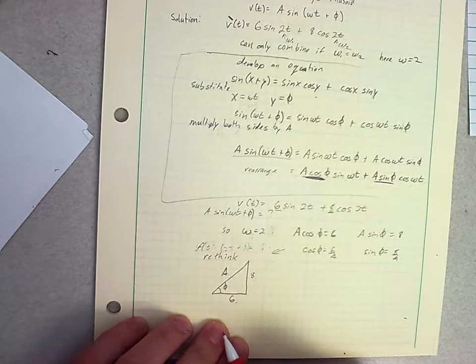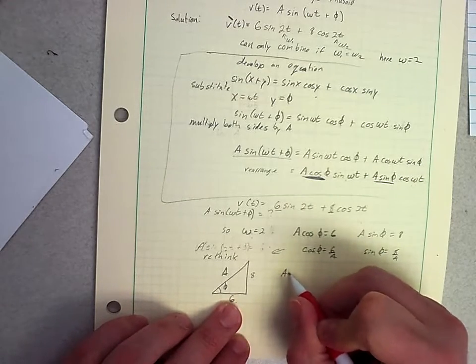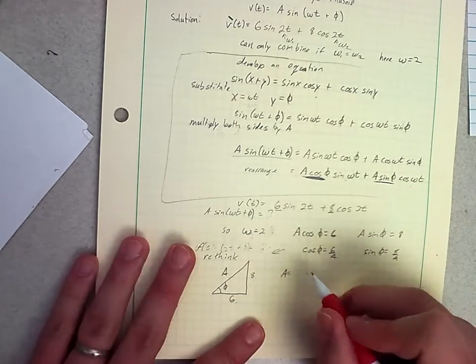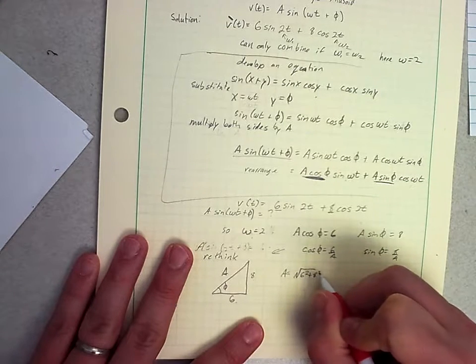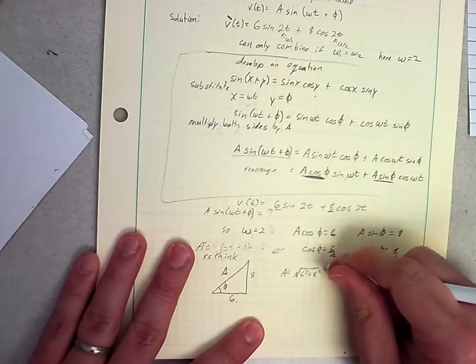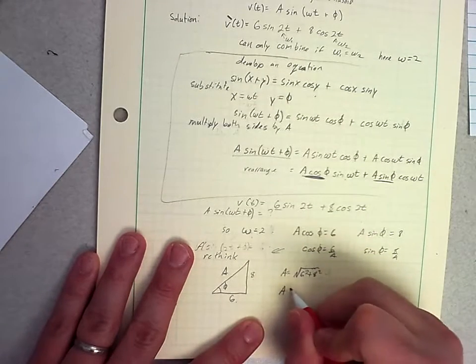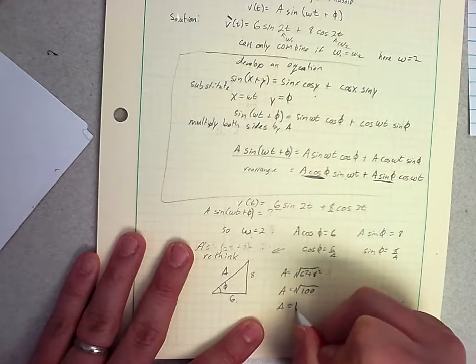So I could rewrite that and figure out that A, using the Pythagorean theorem, is just going to be the square root of 6 squared plus 8 squared. So A is equal to the square root of 100. So A equals 10.